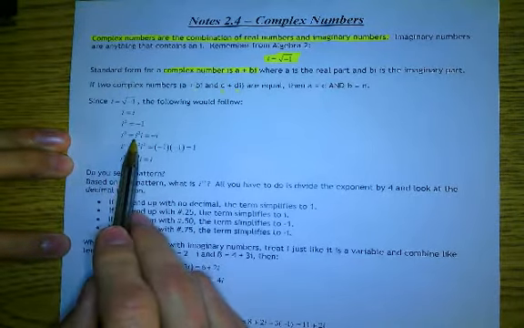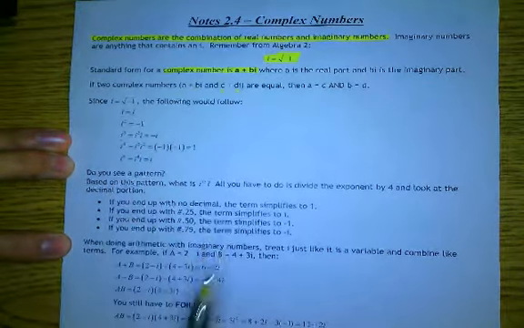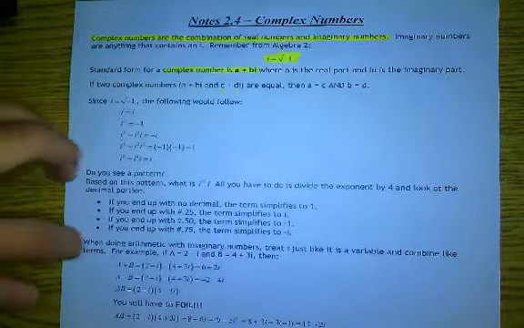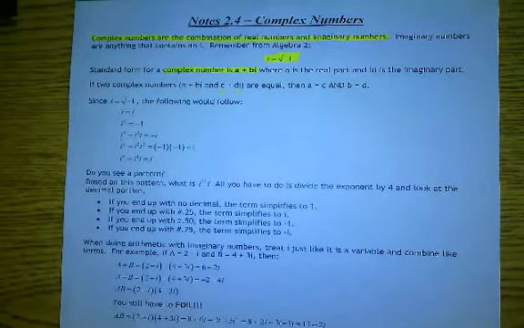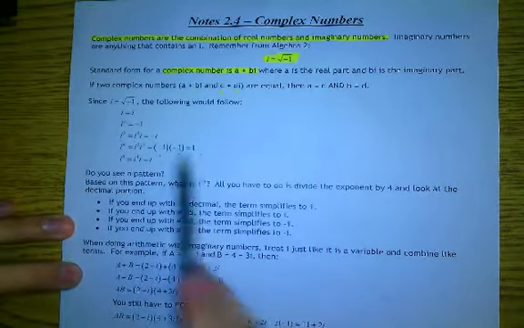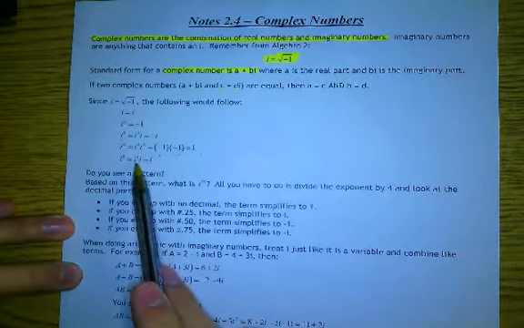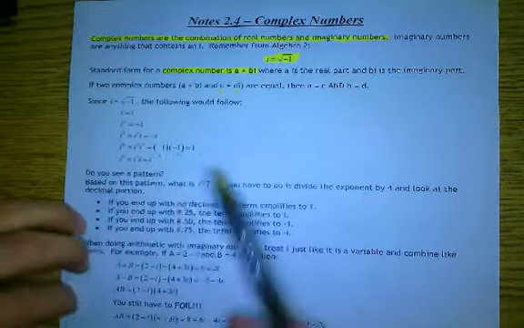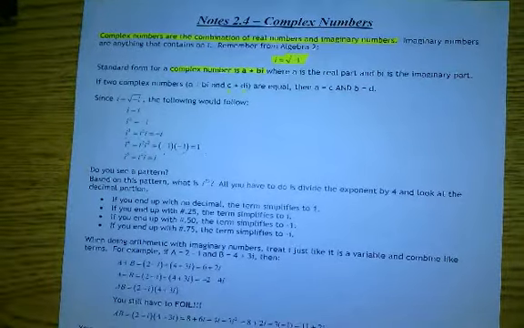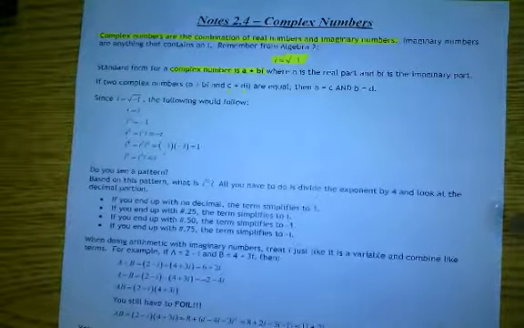i to the third power, we can break it down to say that it is i squared times i, and by now you know that i squared is -1, and i is i, so -1 times i is -i. i to the fourth power, we can break it down to say i squared times i squared, and -1 times -1 is 1. i to the fifth power would be i to the fourth times i. By now you know that i to the fourth is 1, and i is just i, so 1 times i is i. And this can continue on and on.